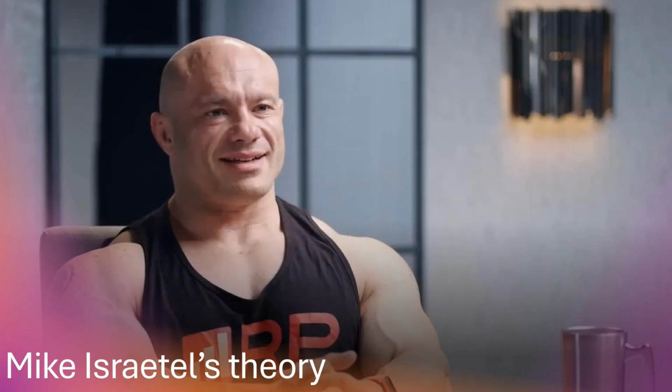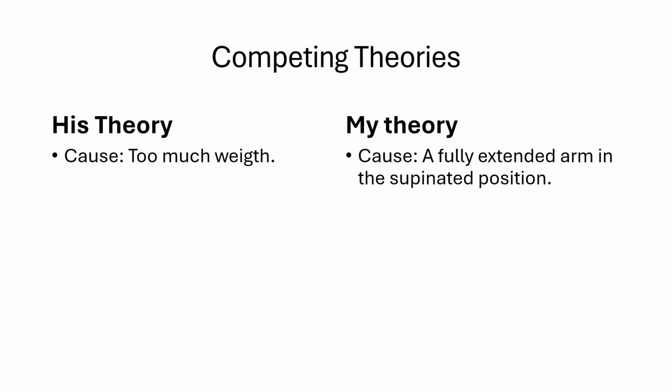So now we have two competing theories, which we can compare. My theory's cause is a fully extended arm into a supinated position. Of course, this assumes that there is some type of load, it's not just an empty hand without any resistance. I'm assuming you understand that the context is some type of load. The cause in Mike's theory is too much weight.